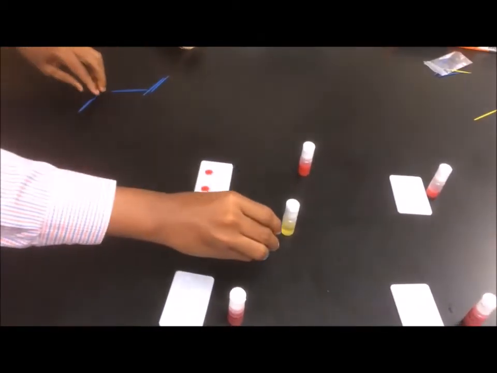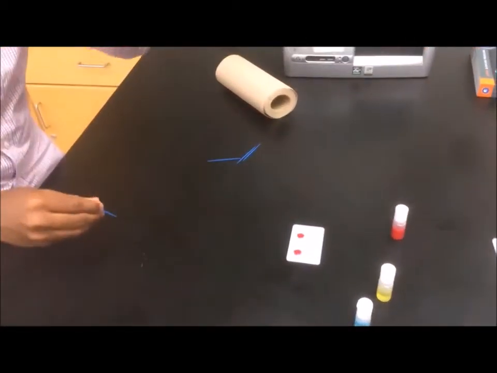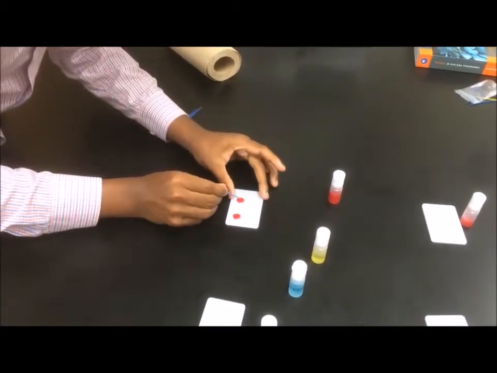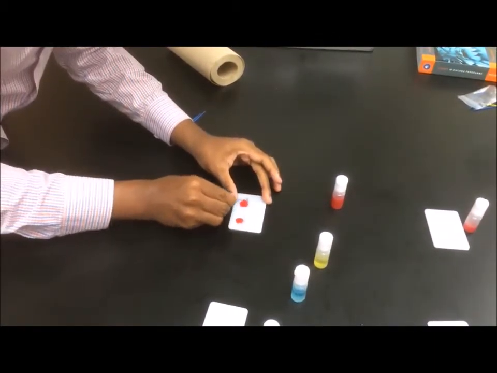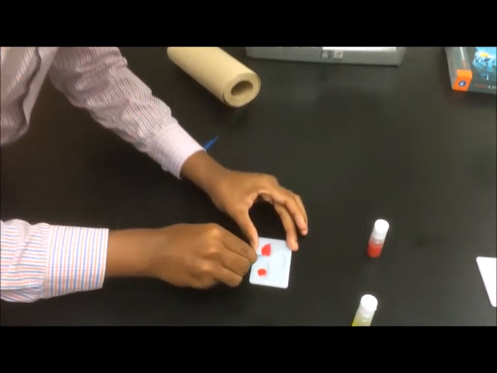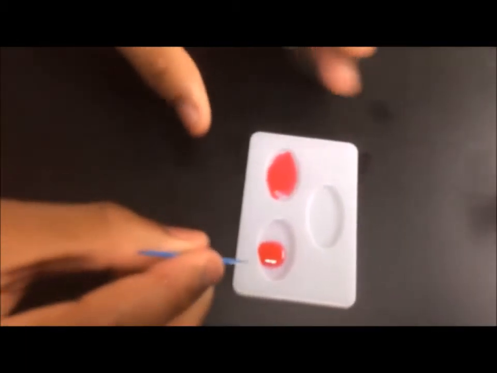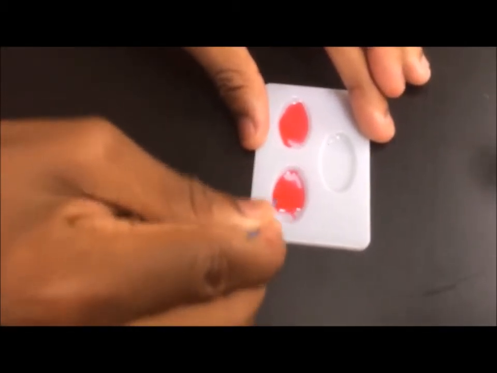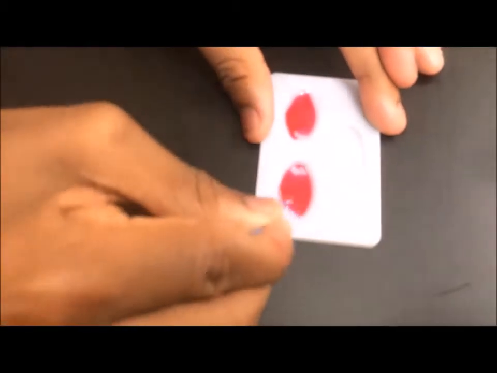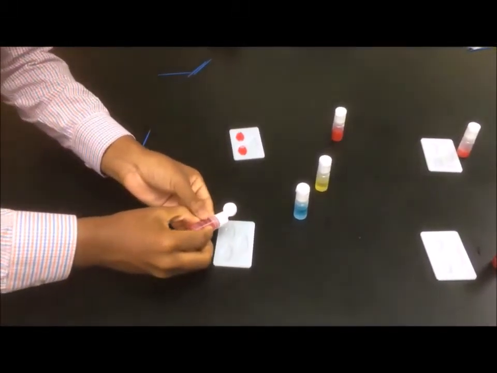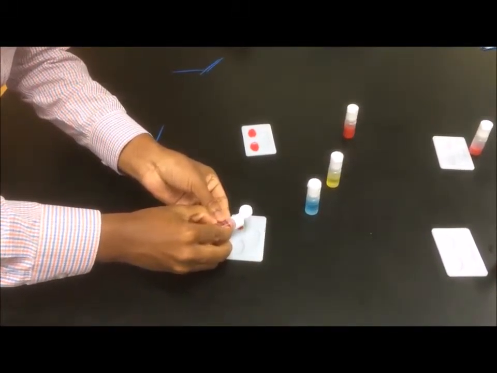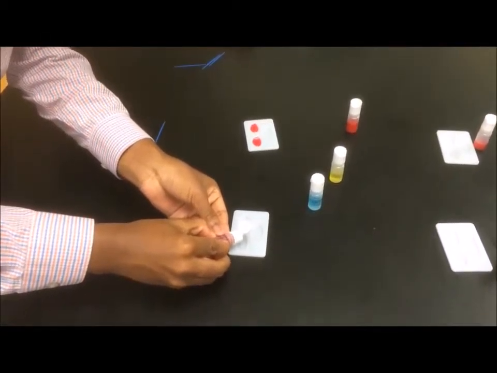Once this has been done, grab your toothpick and slowly or vigorously begin to mix it. Flip over the toothpick and then use the other side to do the same to the other sample. Repeat this process for the next 3 petri dishes.